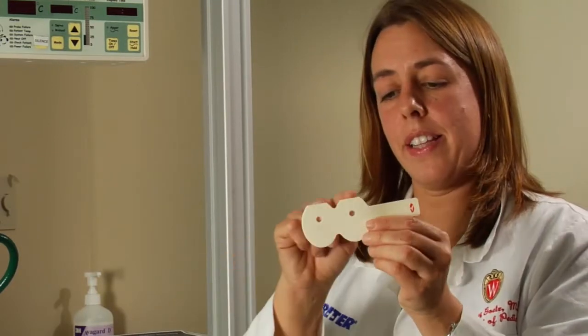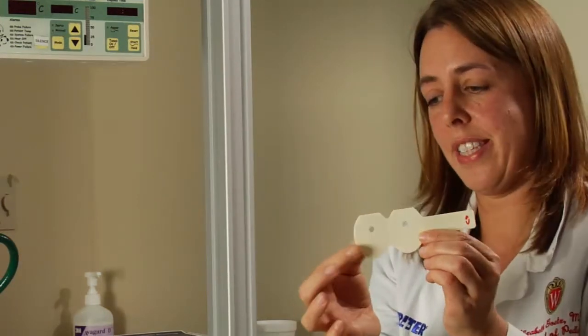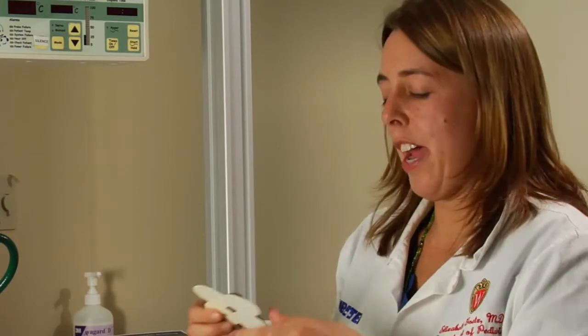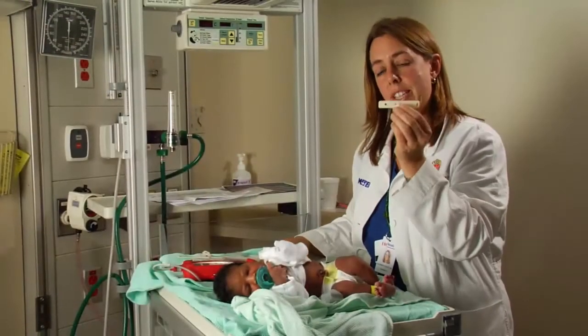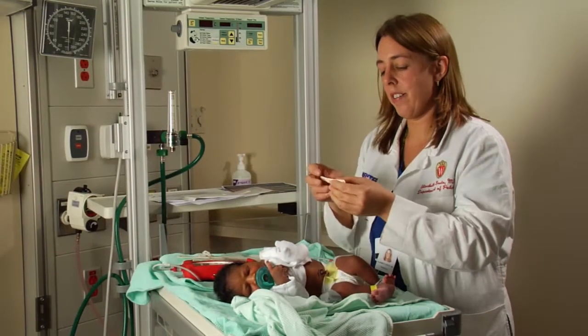Another type is actually an adhesive. The adhesive goes around the baby's hand and also adheres the probes to the baby's hand. And the third type has a clear sticker on the top part that comes down over the probes so that they're not actually touching the baby's skin. So I'll demonstrate with this probe cover, which is the most commonly used one, just a simple band.